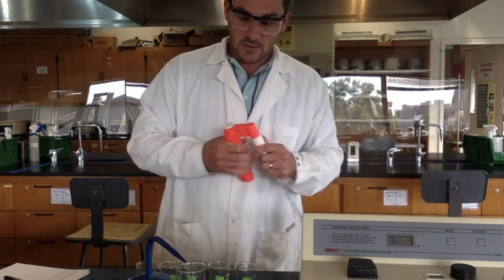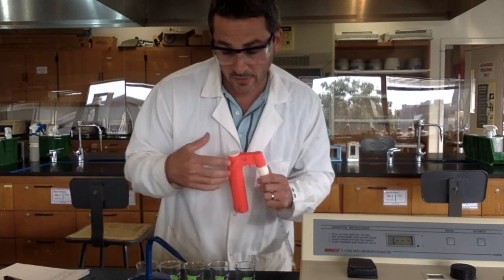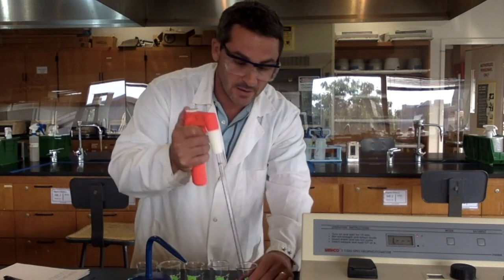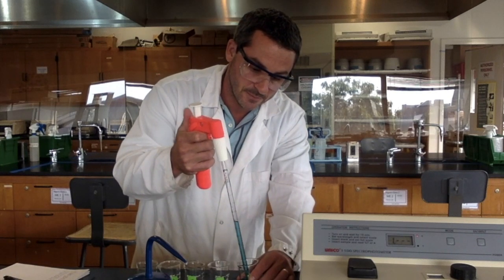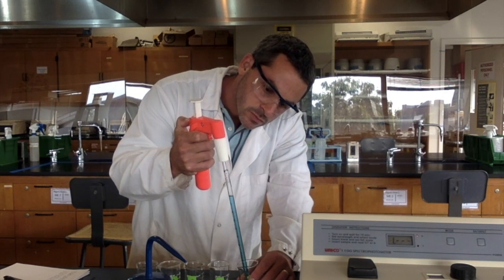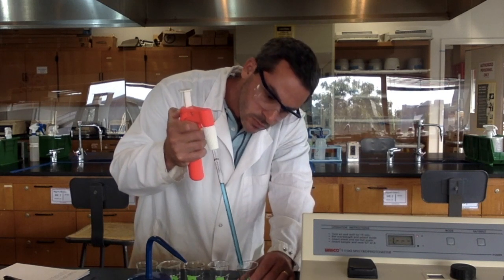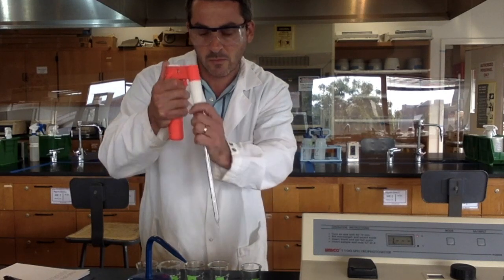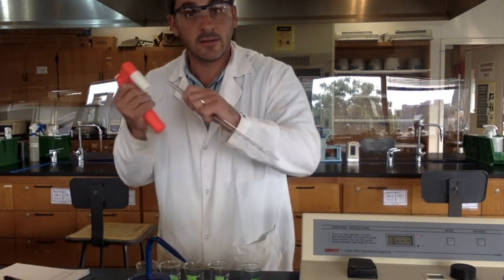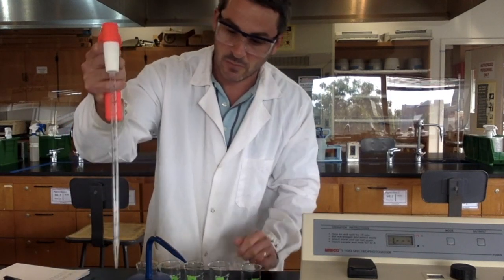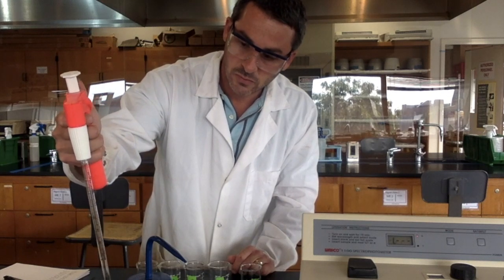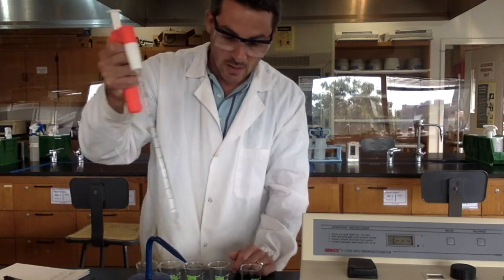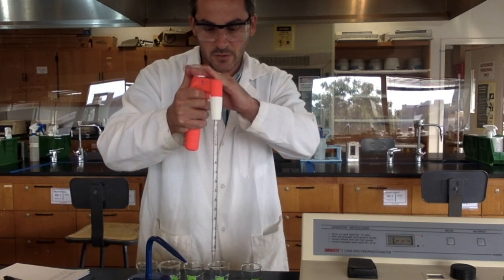Now, I'm going to take 10 milliliters of solution A and put it into beaker B, then take 10 milliliters of distilled water and add it to B. So you can see what I've done.